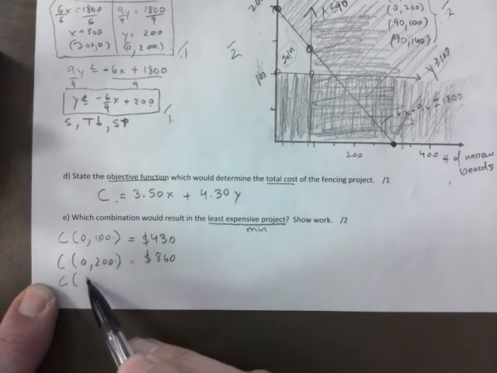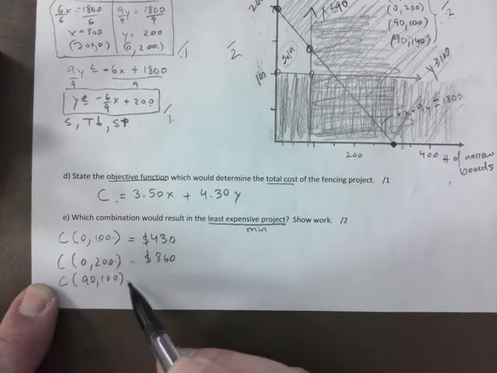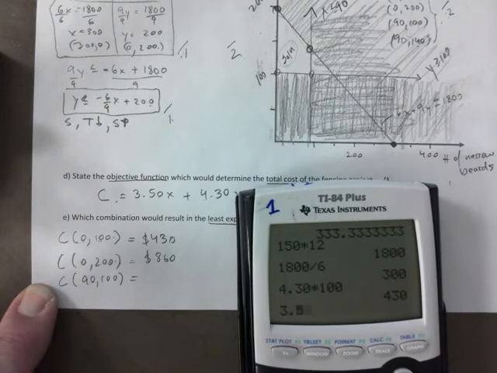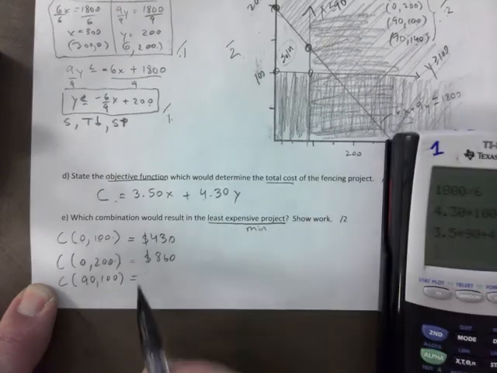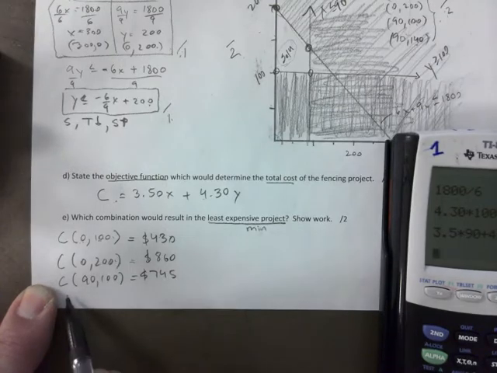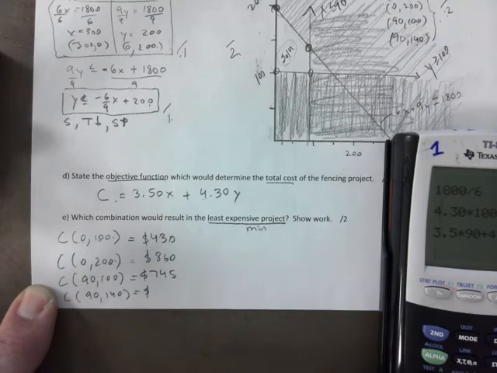The cost of getting 90 narrow and 100 wide boards, you got to go 350 times 90 plus 430 times 100, and that's 745. Okay, so you write that down, and you probably already guessed that this is going to be it, right? And then you have your last point, which is 90, 140.